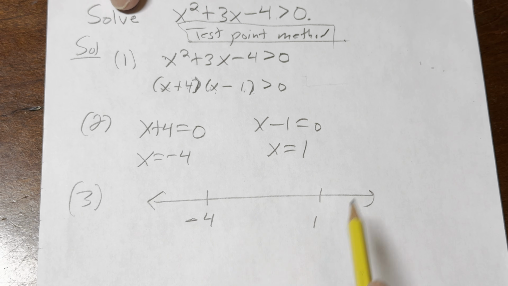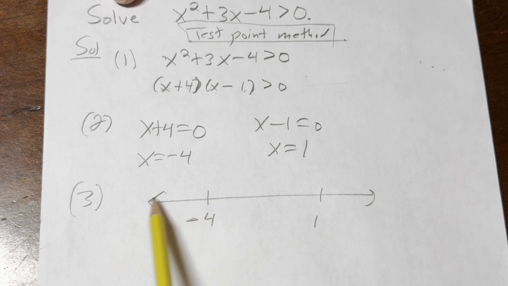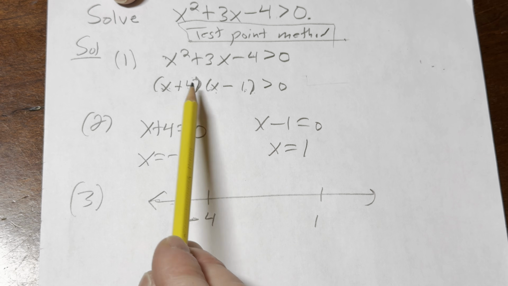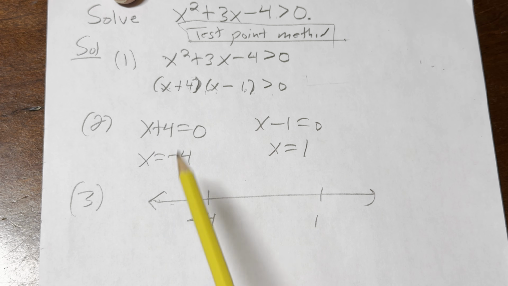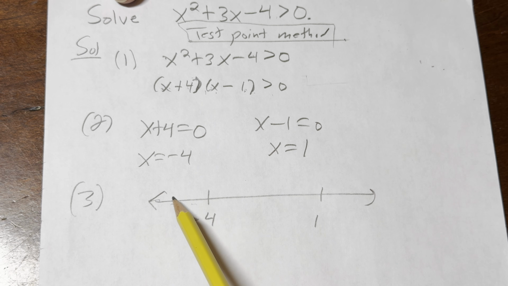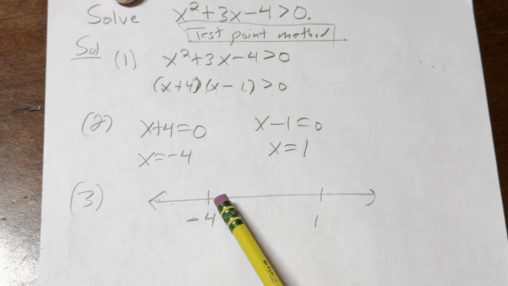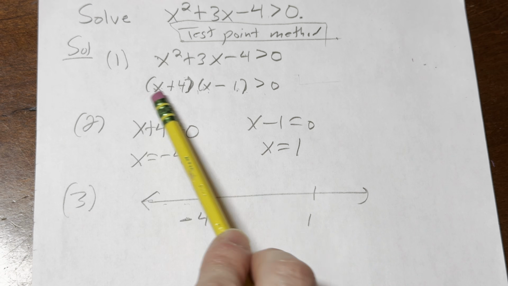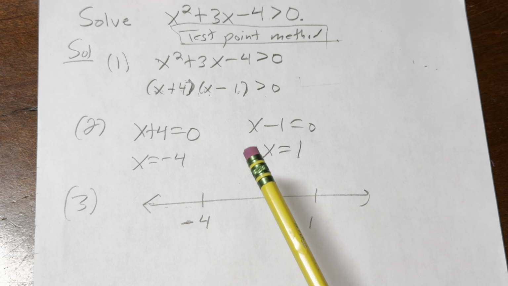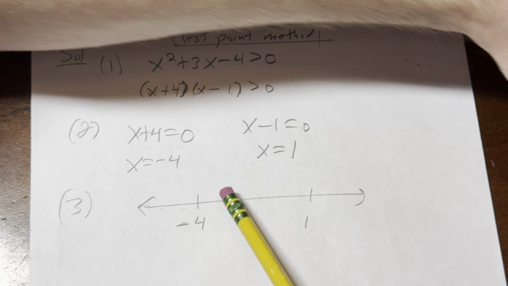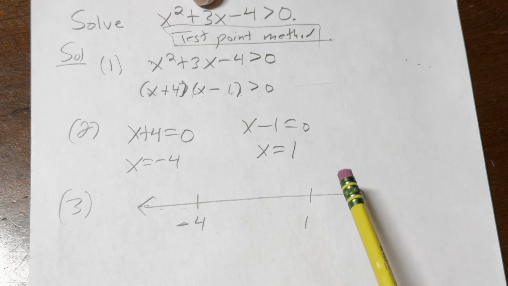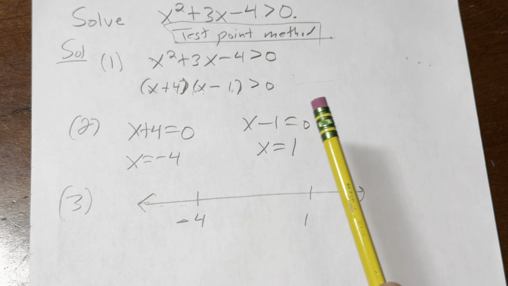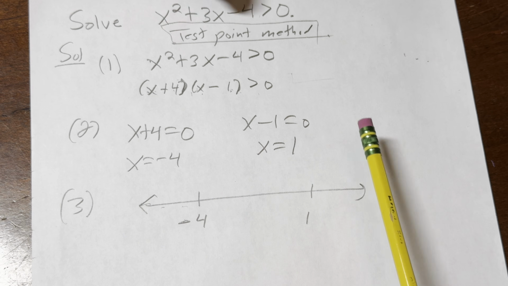So how it works is the following. We're basically going to pick a number over here in this subinterval and we're going to plug it in here. If this is true, we shade. If it's not true, we don't shade. Then we do it again. We pick any number between negative 4 and 1. So we're going to pick 0 because it's easy. We plug it in here. If it's true, we shade. If it's not true, we don't shade. And then we do it again. We pick any number over here bigger than 1, plug it in here. If it's true, we shade. If it's not true, we don't shade.